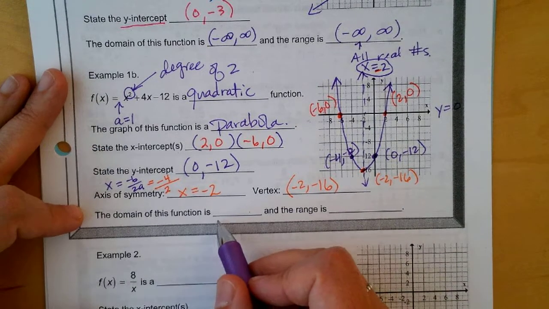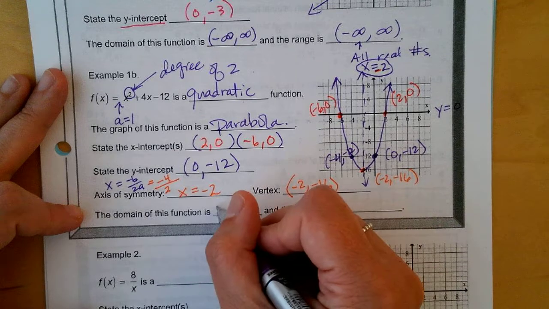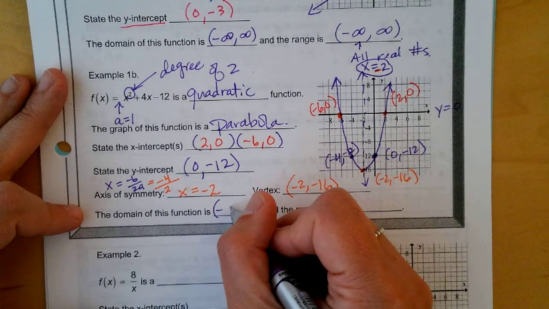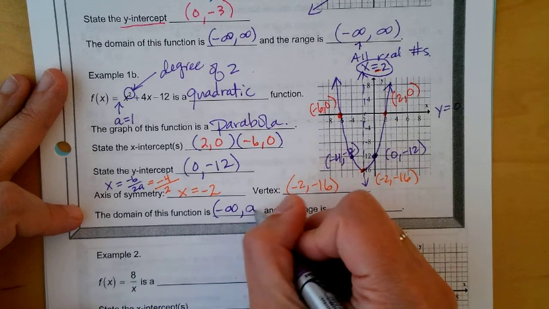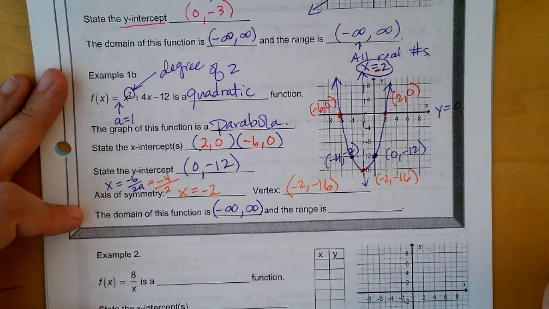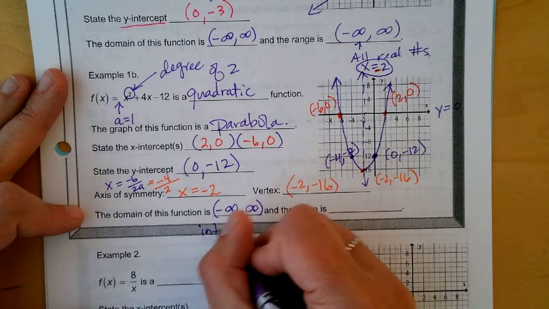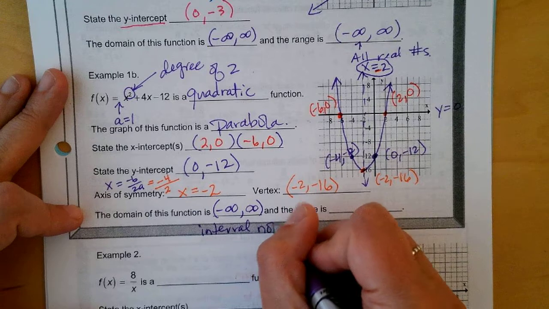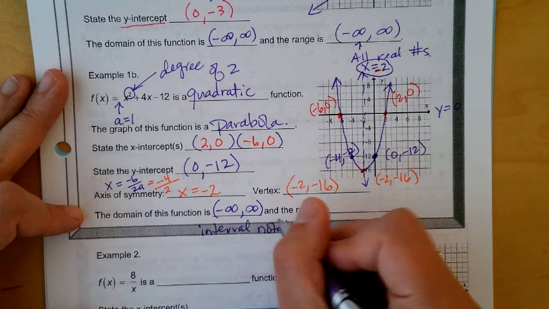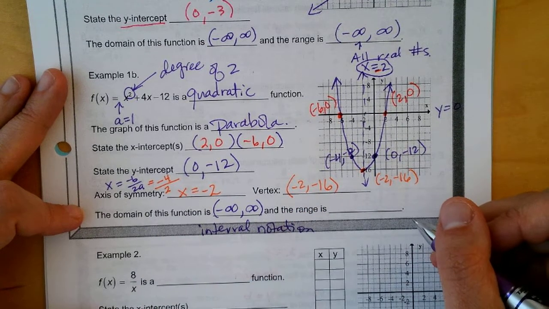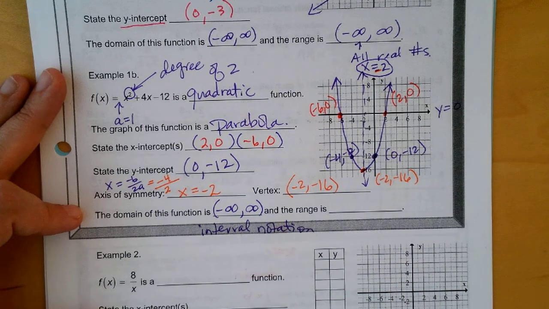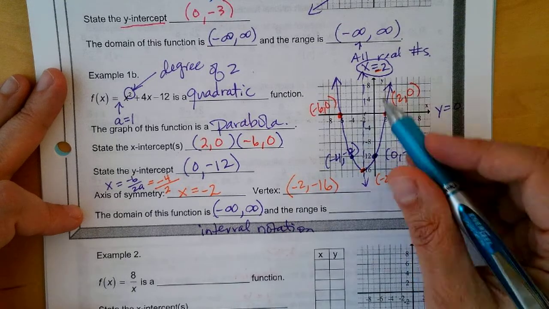Okay, what's the domain of the parabola? The domain of all parabolas is always all real numbers, negative infinity to positive infinity. We call that interval notation. That's the way I'm writing that. And then what's the range? The range is referring to the y values, right? What are the y values?